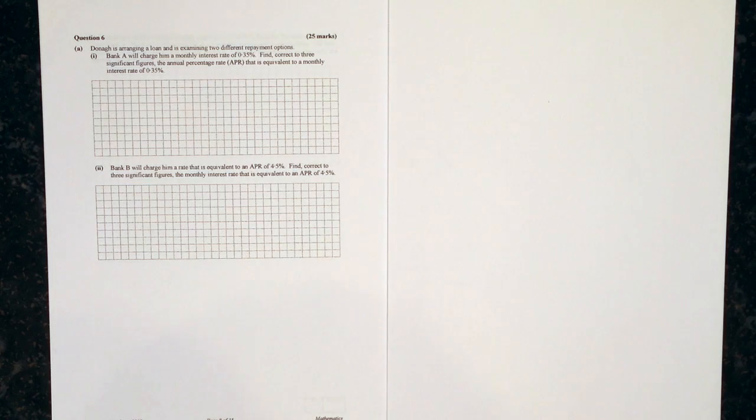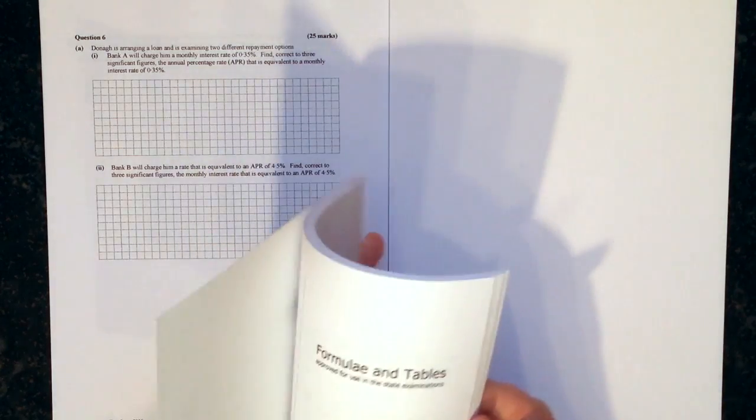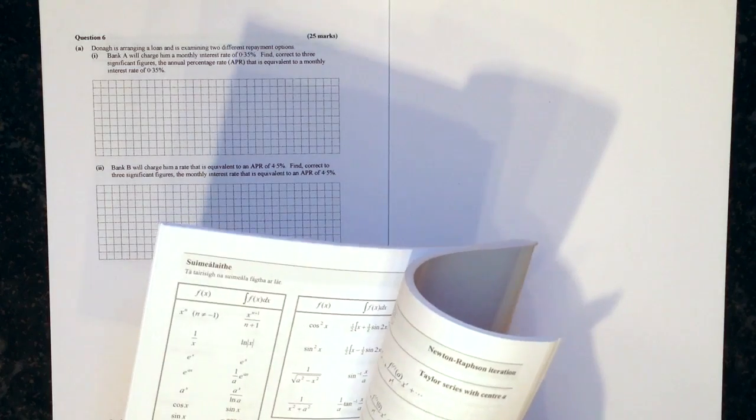Question 6. We're looking to borrow money from one of two banks. Each bank has a different repayment option for our loan. Bank A will charge a monthly interest rate of 0.35%, and we're asked to find, correct to three significant figures, the annual percentage rate that is equivalent to this monthly interest rate. So to do this, the first thing we want to do is go to our formula and tables book. We want to turn to the page with financial mathematics.